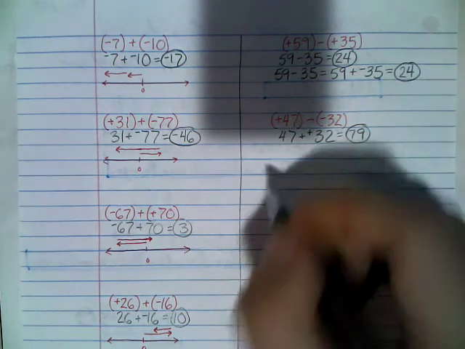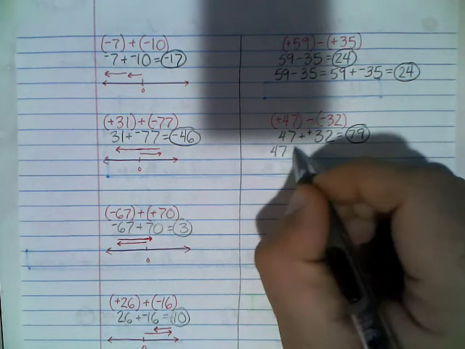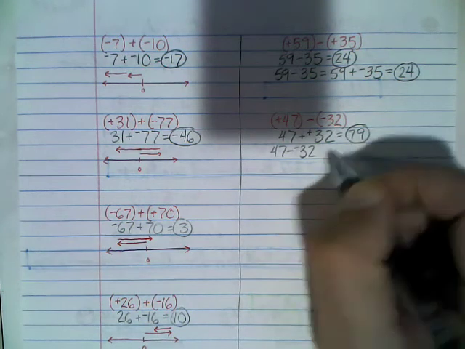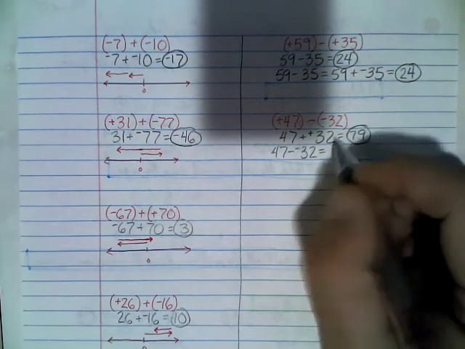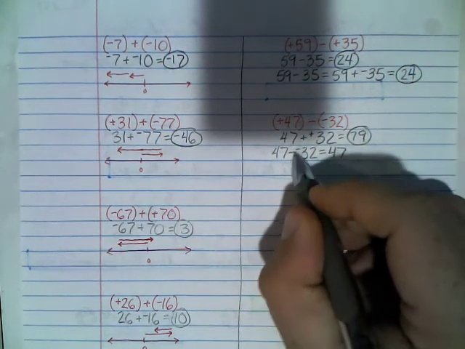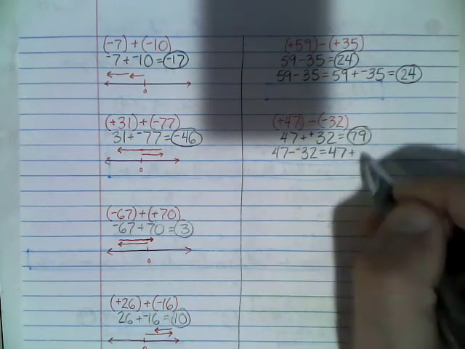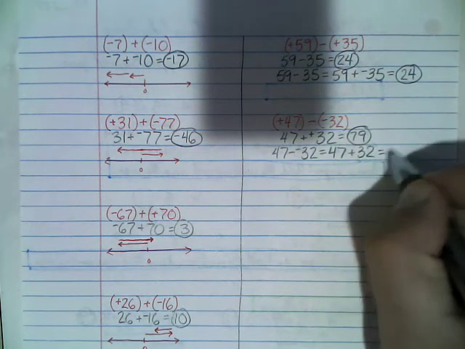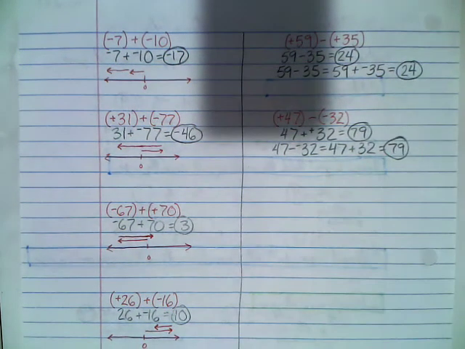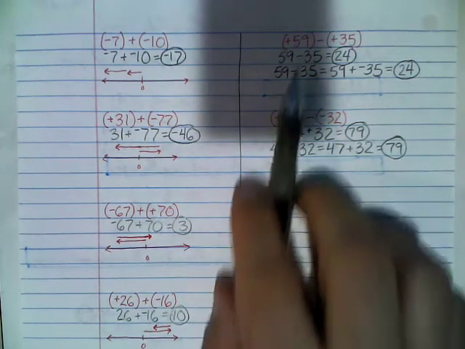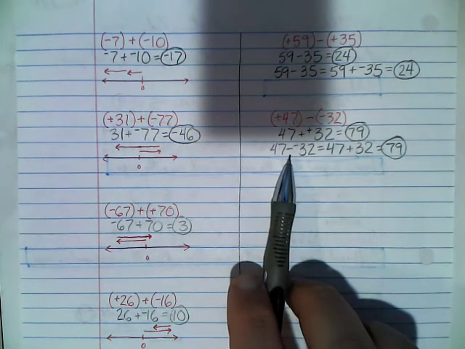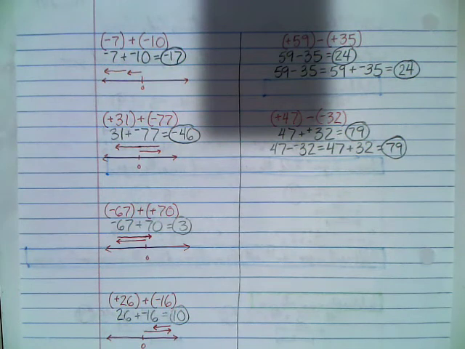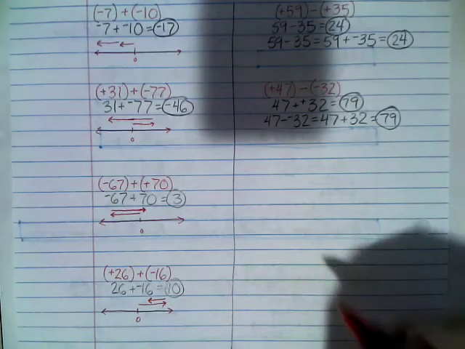On the other hand, if the instructions actually were given that you had to change this into an addition problem, then we would leave the first number alone as the problem being copied, and then we'd change it to 47 plus the opposite. The opposite of a negative 32 is a positive 32, and it comes out the same. So it all depends on what the instructions are. If the instructions are to just do it, you can do it the way I have written first. If the instructions are to change it to addition first, that's what I've got there second. Okay, we're going to do a few more like this.